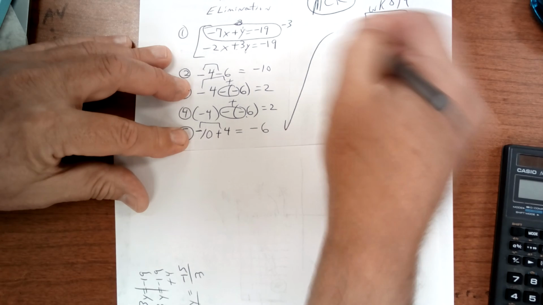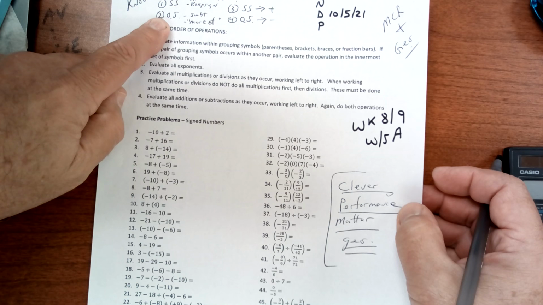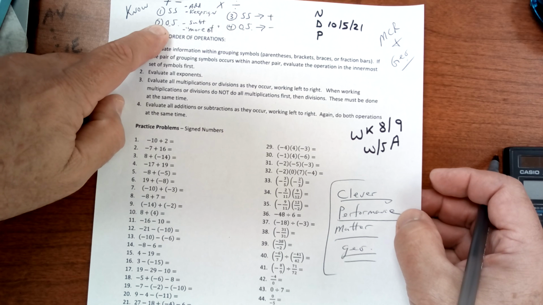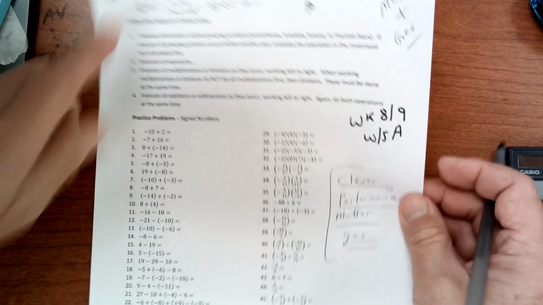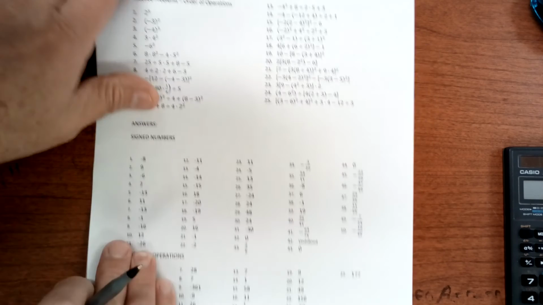Today you're going to be working on this same worksheet that the geometry kids are working on. Make sure you learn these rules up here. Memorize them, okay? If you want to, write them a couple of times, and that should help you memorize it. And the answers are at the bottom. So do front and back.